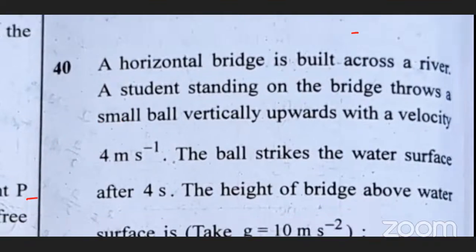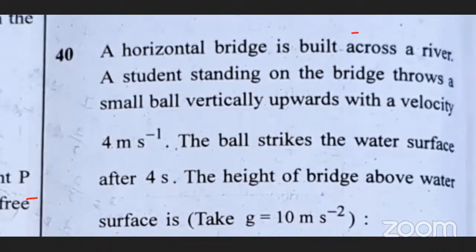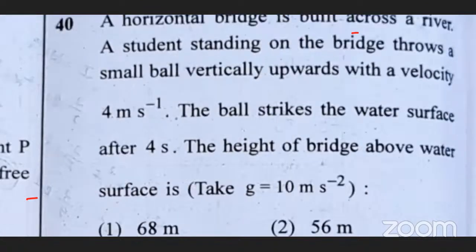Then question number 40: a horizontal bridge is built across a river. A student standing on the bridge throws a small ball vertically upwards with a velocity of 4 meters per second. The ball strikes the water surface after 4 seconds. The height of the bridge above the water surface is?